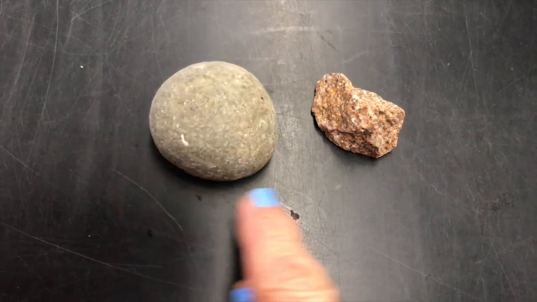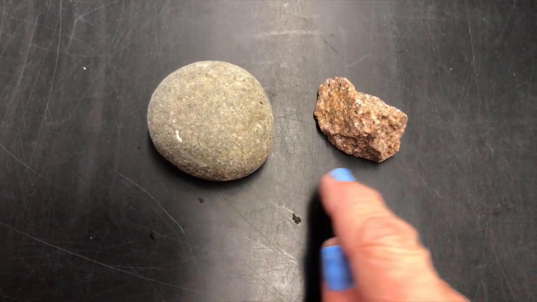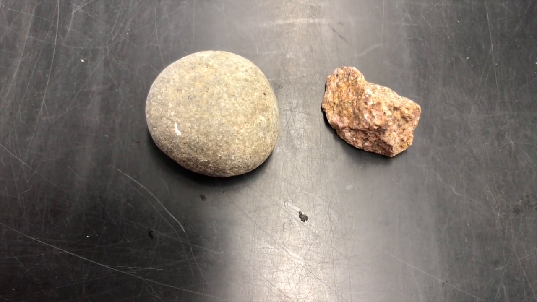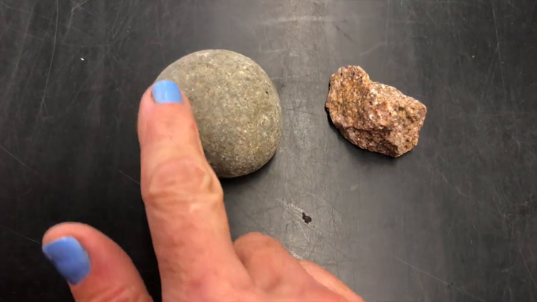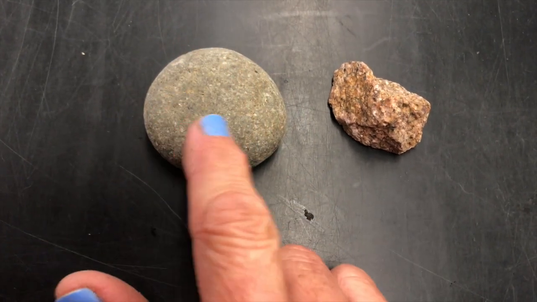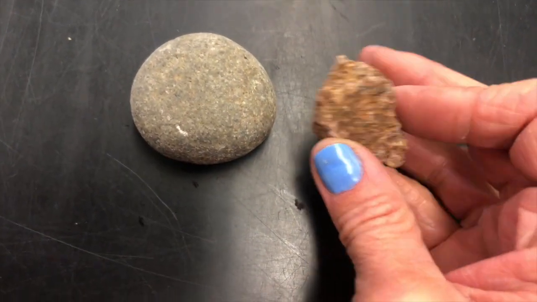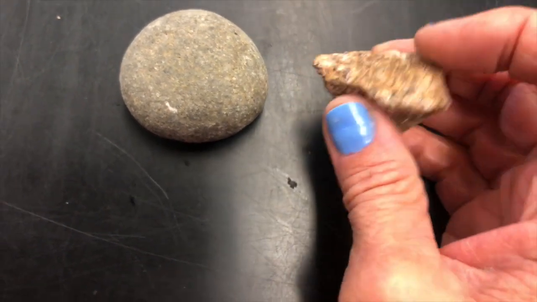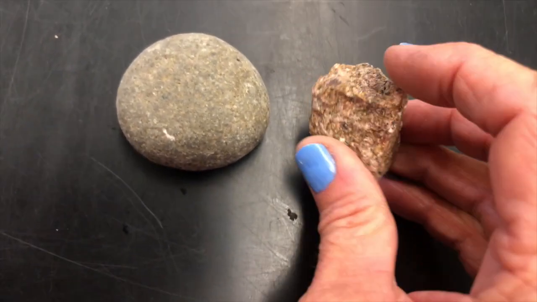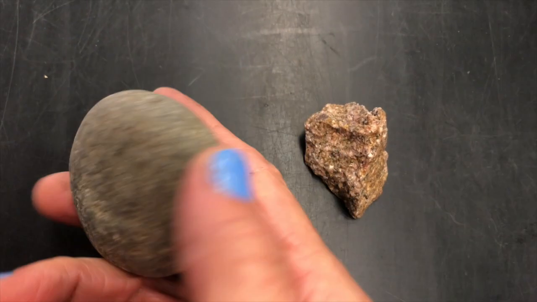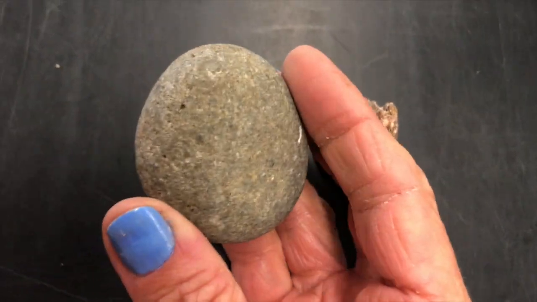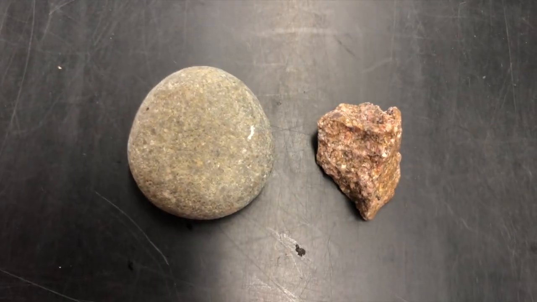Is there something else you see between these two rocks that's different? I think this rock is smooth, and this rock is really jagged and rough and bumpy. It's not smooth. This rock is mostly gray. I don't see a lot of colors in this rock.